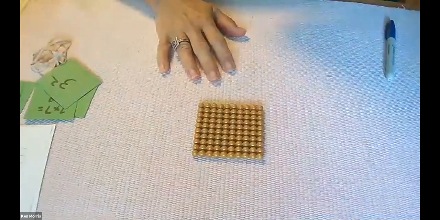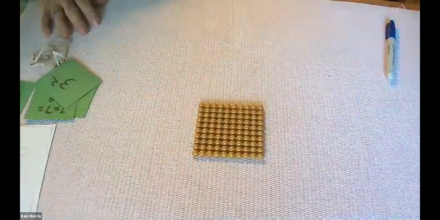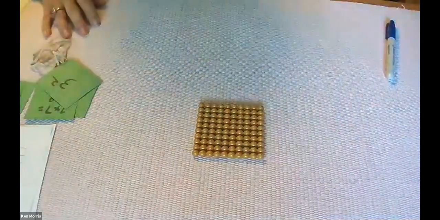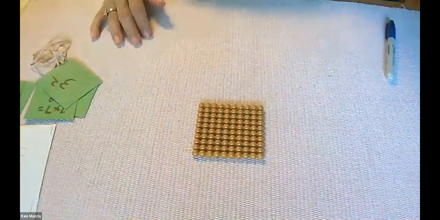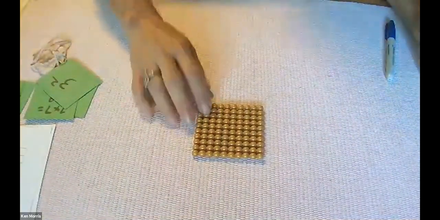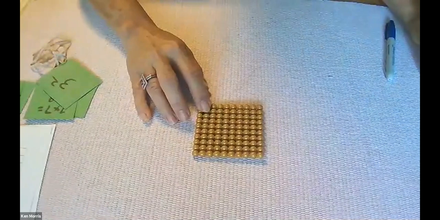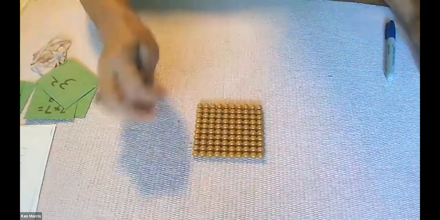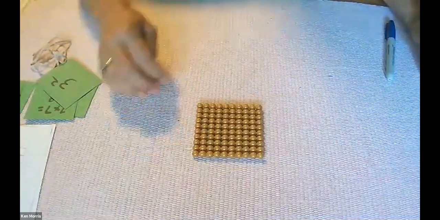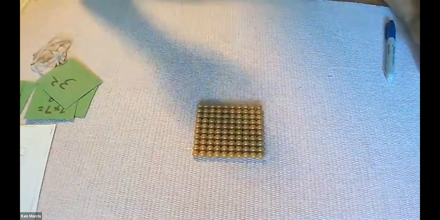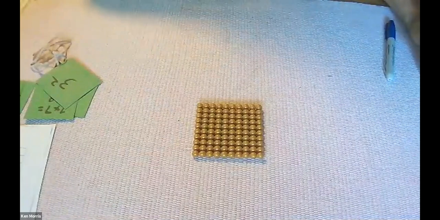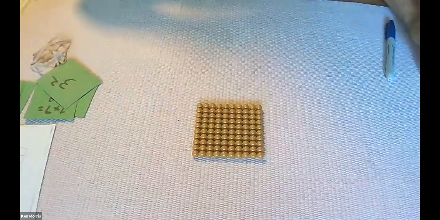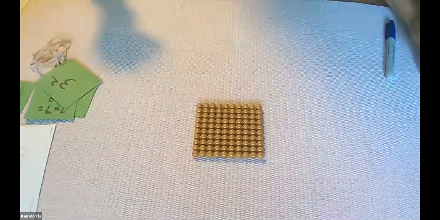So who can tell me how many beads are in the 10 square? That's correct. There are 100 beads in the 10 square. And of course you could sit and count them, but you guys are beyond that, being in level 1 upper elementary.